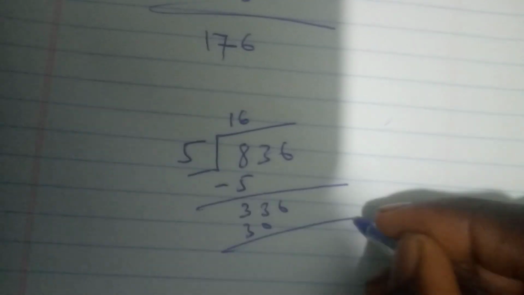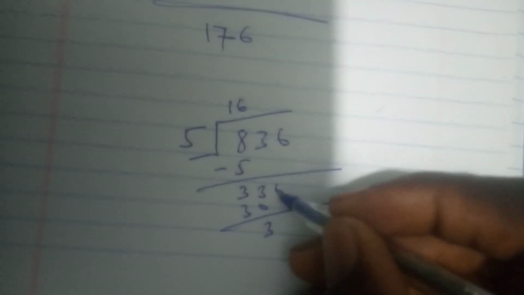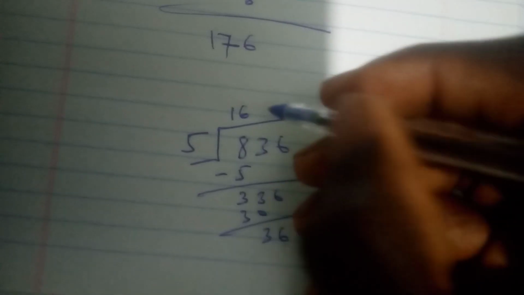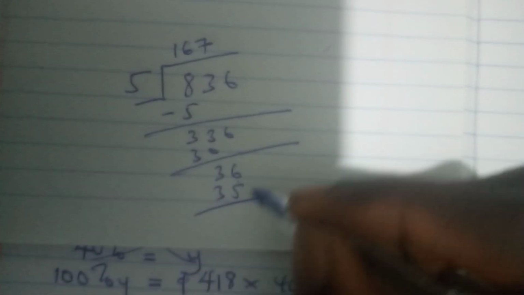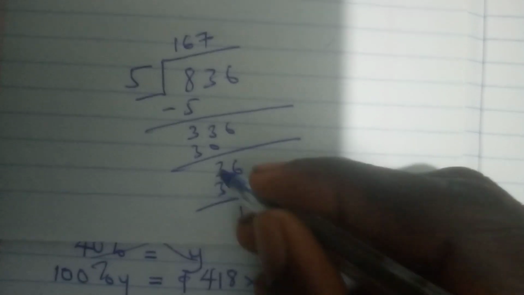Now 6 times 5 is 30. You subtract, you have 3. You bring your 6. Again, we can say 5 times 7 is 35. So you subtract, what do we have? We have 1, we have 0. We bring a point, 0. Then 5 times 2 is 10. So after dividing with long division, y is equal to what?